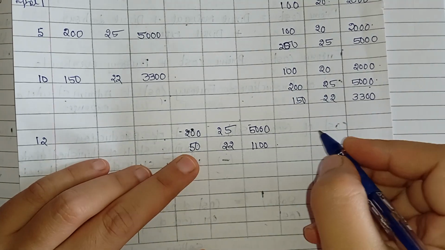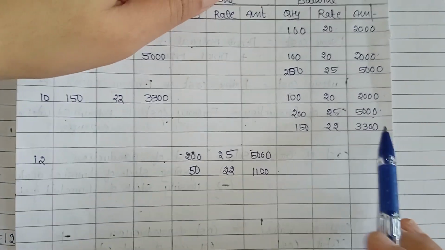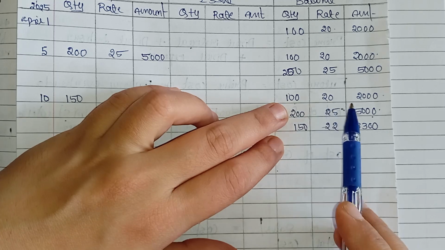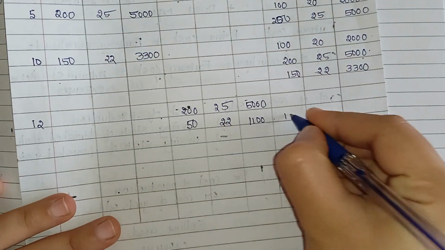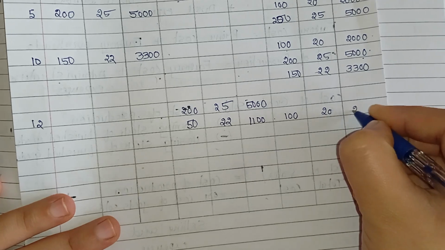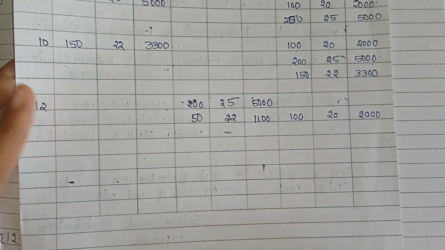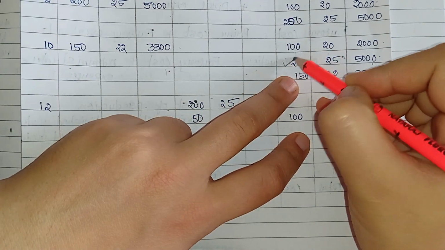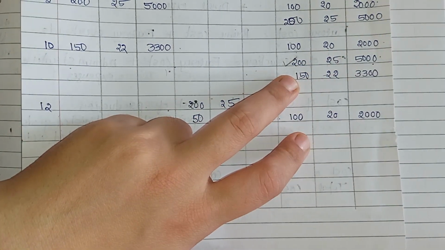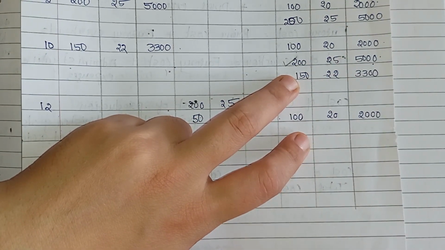Now go to the balance column. In the first inventory, that is 100 at the rate of 20, we have not issued anything, so write it down as it is, 2000. Now the 200, here we issued the full 200 units, right? So don't write it down.